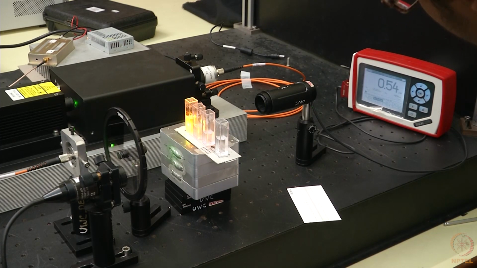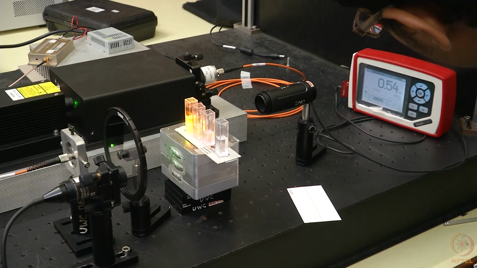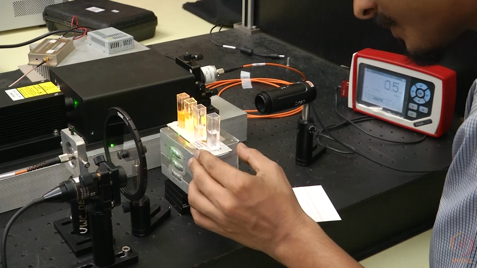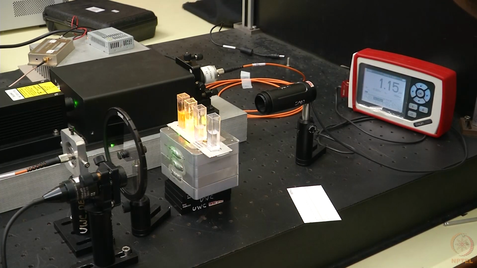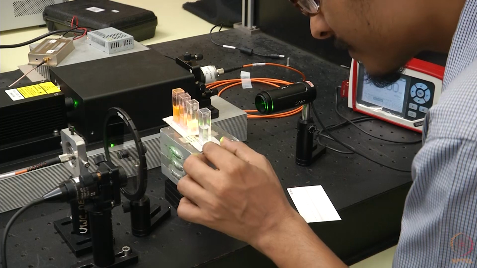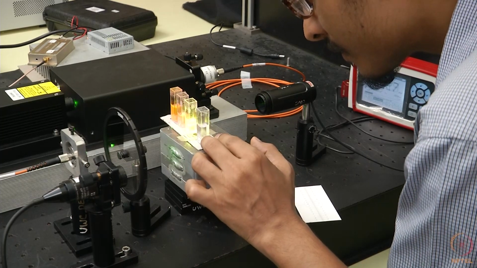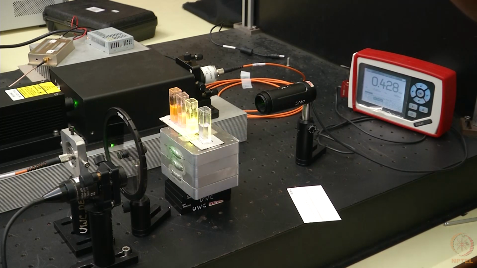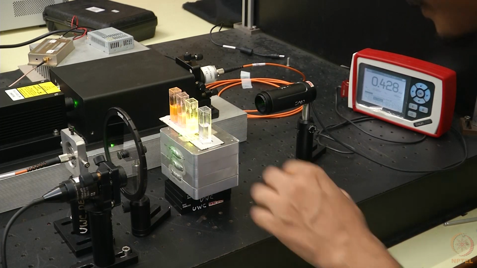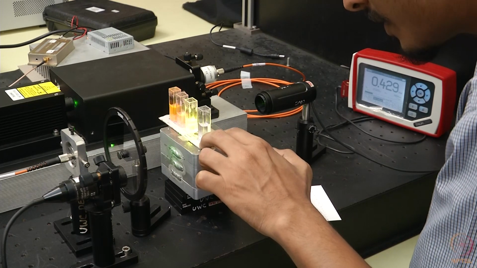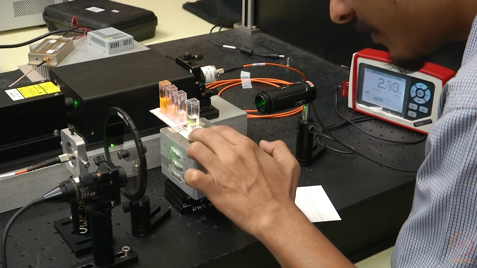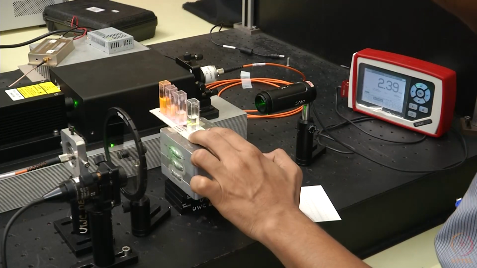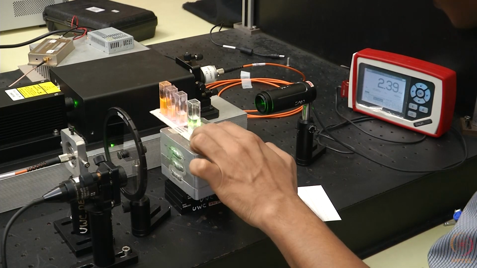So for 3 milliwatt, transmitted power for the highest concentration of rhodamine is 0.54 microwatt, 1.14 microwatt, 0.428 milliwatt for the lowest one, and for the reference solution we have 2.39 milliwatt.